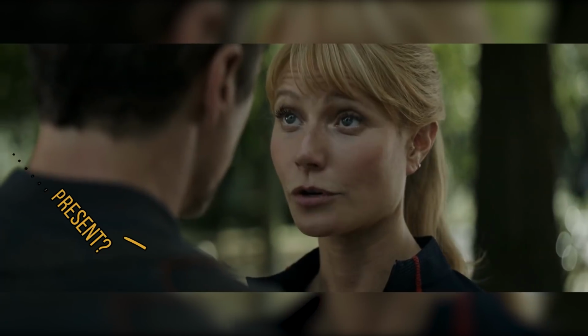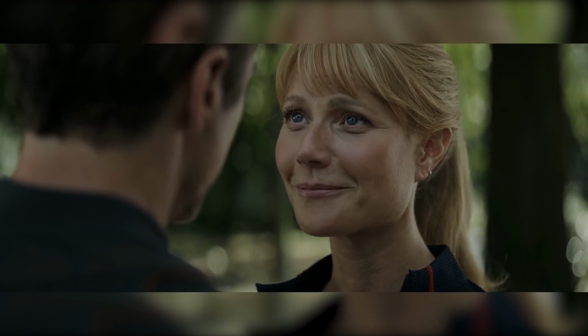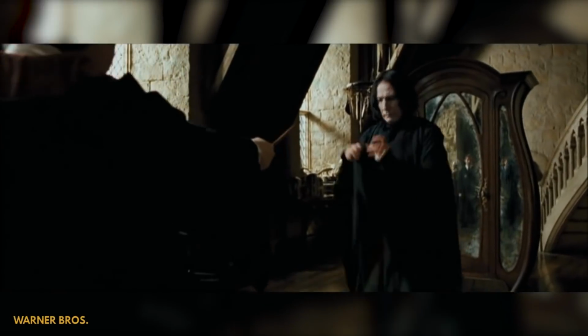This isn't the only time a mistake involving costume and wardrobe has gone overlooked in film. In fact, it's actually more common than you think. Ridiculous!